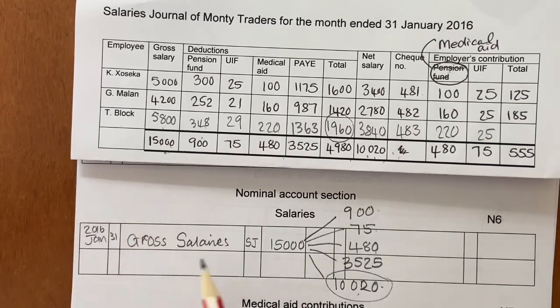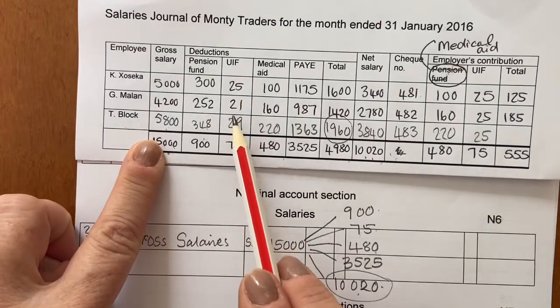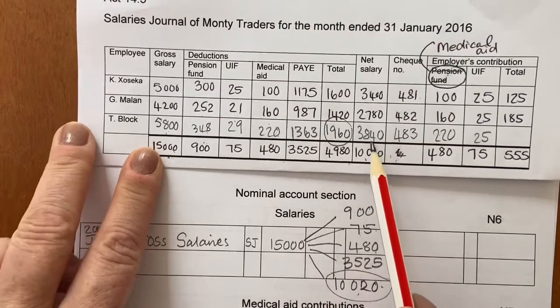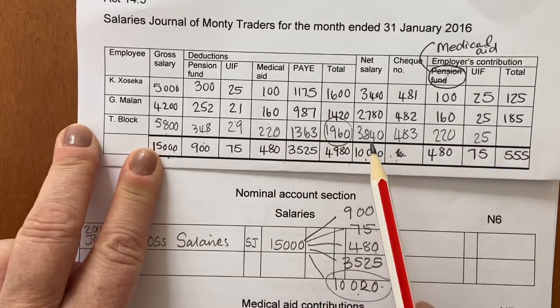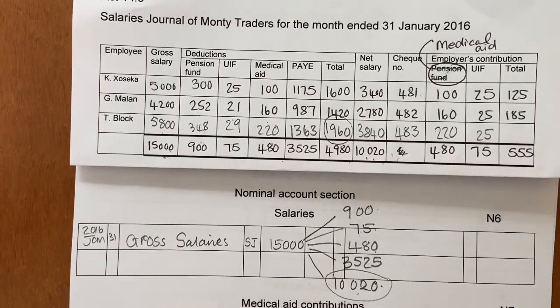Okay, so if salaries is debited with all these amounts, then all these amounts must be credited in there. All these amounts must go to the credit side of some accounts. At this stage, the salaries journal is just where we calculate what we owe. So at this stage, nothing has been paid. The pension fund, the UIF, the medical fund, SARS, and the employees are at this stage all creditors, and therefore they have to be credited. Okay, now forget about this. We'll get to that later.